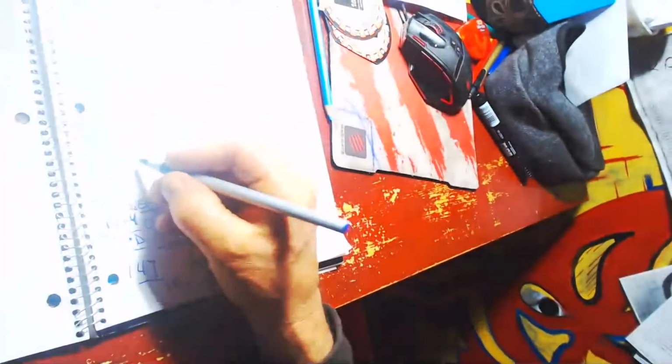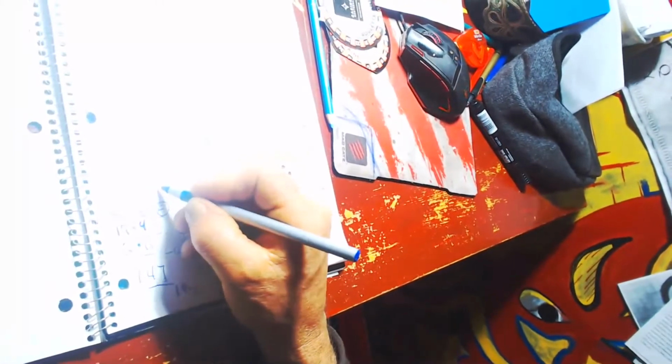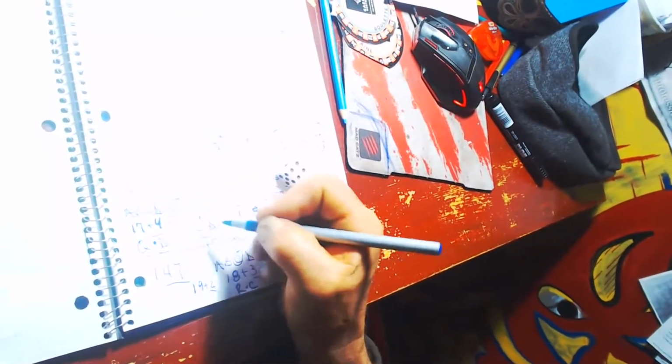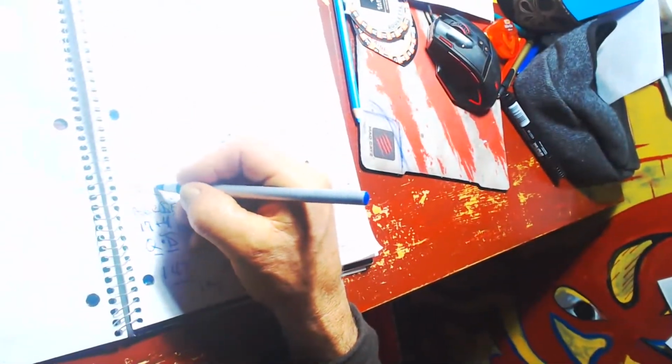Unless roulette goes 1 to 15, and then 16, 17, 18, 19, 20, 21 is a combination that comes all together, and then 22 to 36. So this total here is 111.